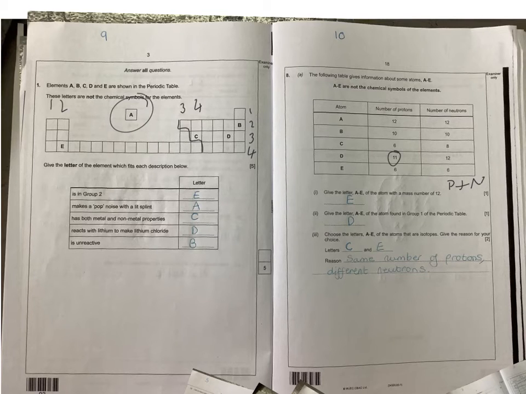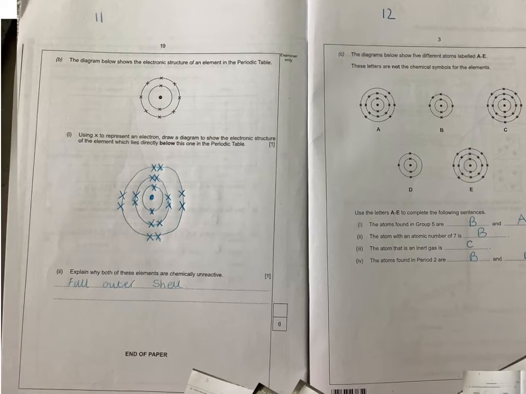Choose the letters A to E of the atoms that are isotopes. So isotopes would be C and E, because they have the same number of protons, but a different number of neutrons. So this question then required a little bit of figuring out. Use an X to represent an electron, draw on the diagram below to show the electron structure of the element which lies directly below this one. So you had to work out that that one was neon. Directly below neon is argon. Argon has got an atomic number of 18, so you just had to draw it out then.